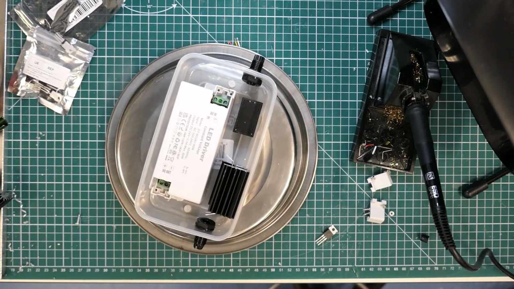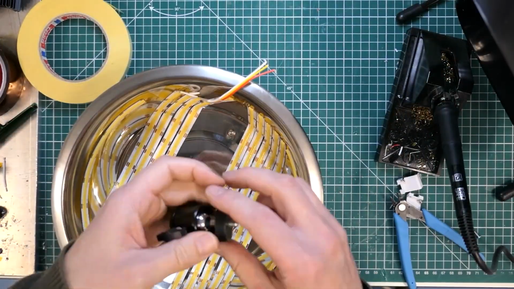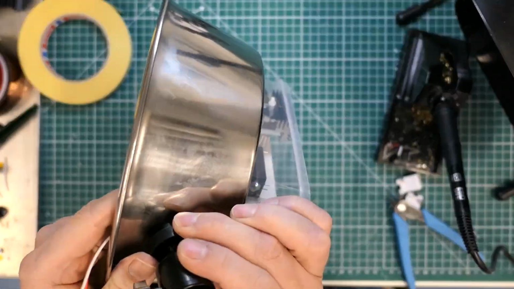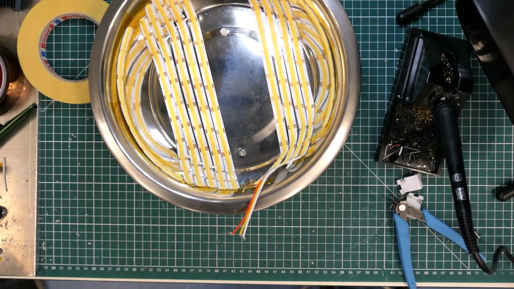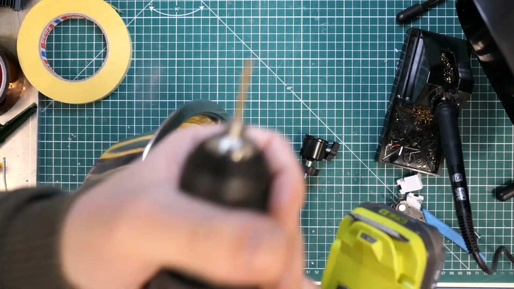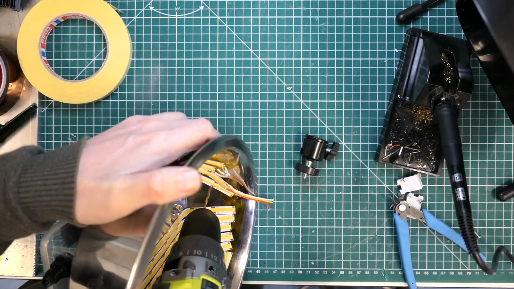But that's really it in the end. Everything does fit and there is enough space. One additional component that I didn't mention before is this little tripod ball joint mount thing. I basically bought this so I can mount the lamp on a tripod or a clamp stand or something like that.